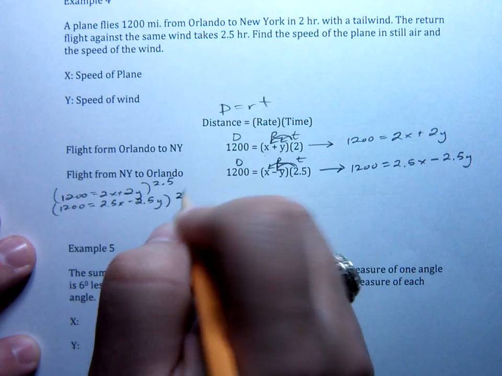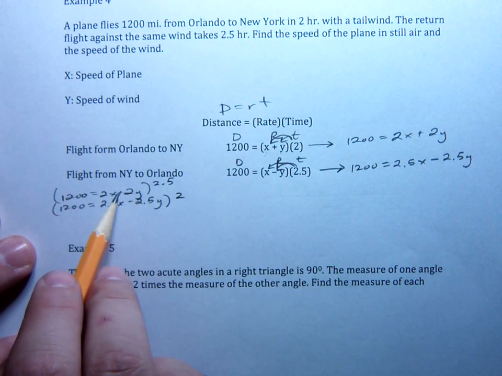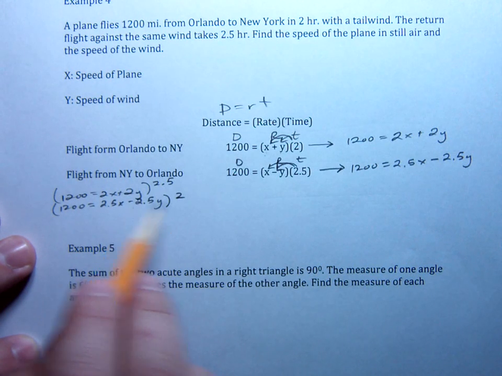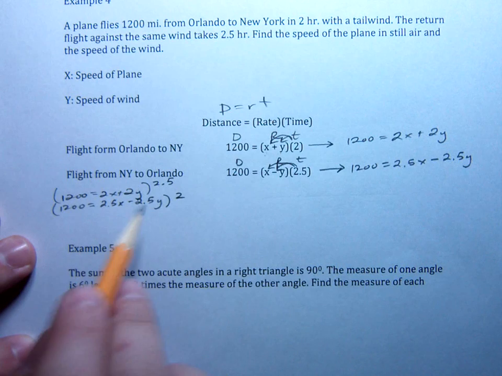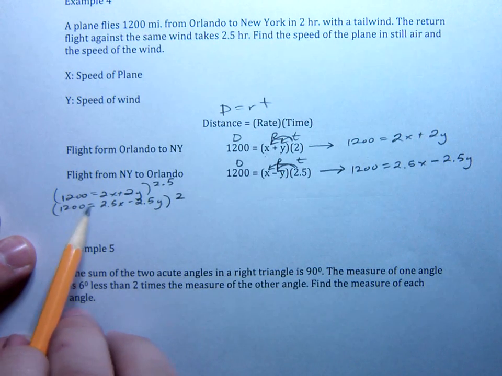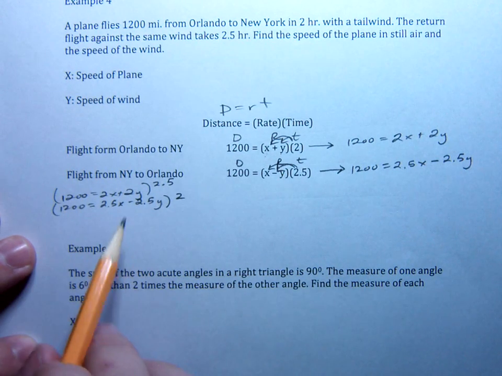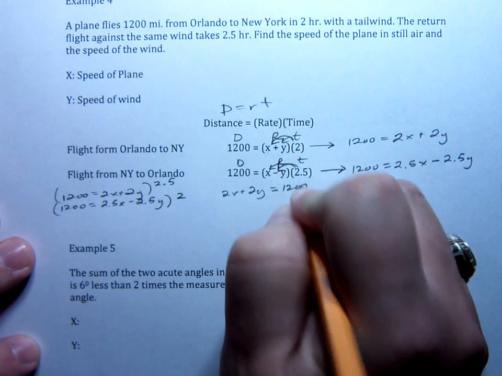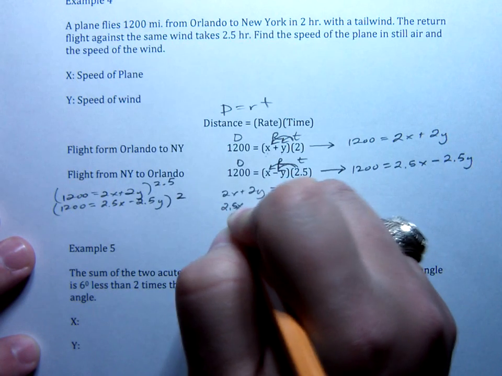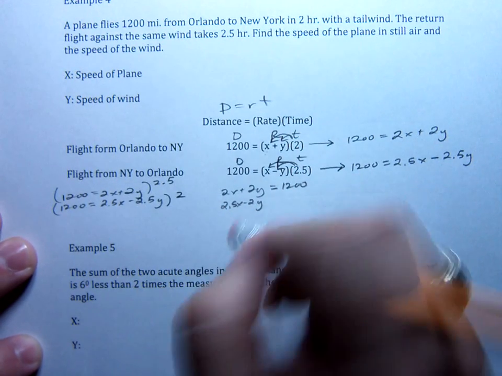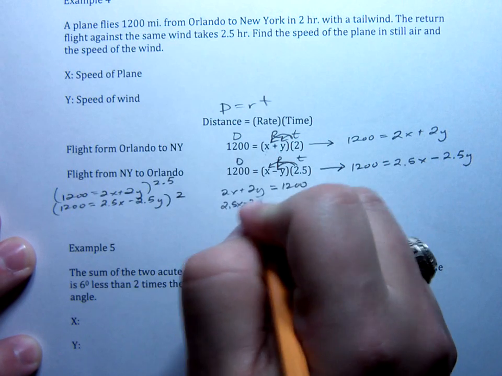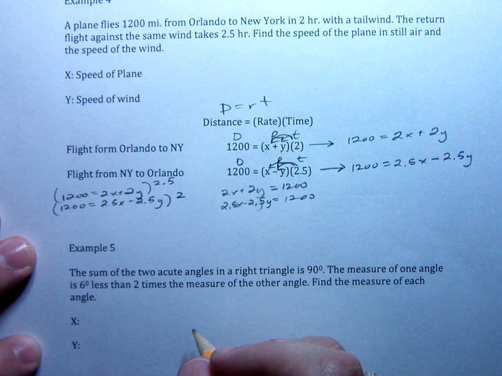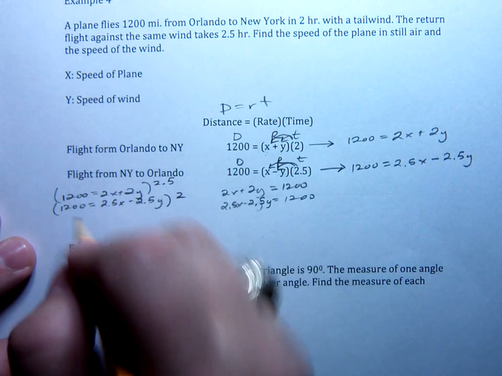Now, in this particular case, because I have a positive and a negative, I do not have to do a positive and a negative out here. I can do them both positive. And also, if this is throwing you off because the equal sign's over here and this number's over here, you can switch them around if you want. If you want to rewrite this as 2x plus 2y equals 1200 and 2.5x minus 2.5y equals 1200, that's fine. Okay, let's go ahead and solve it the way we have it here.